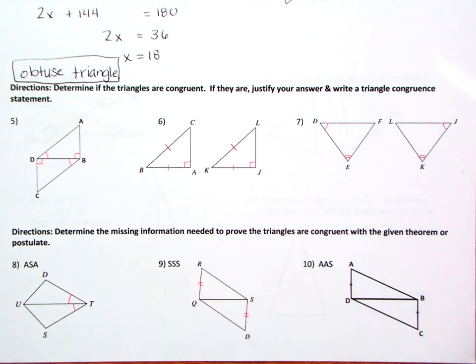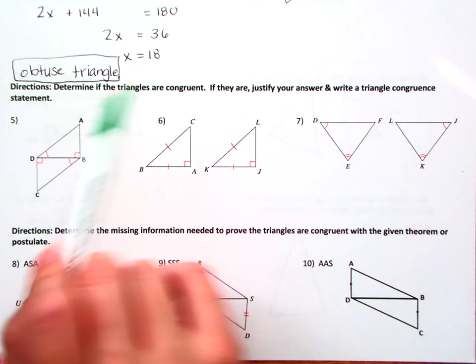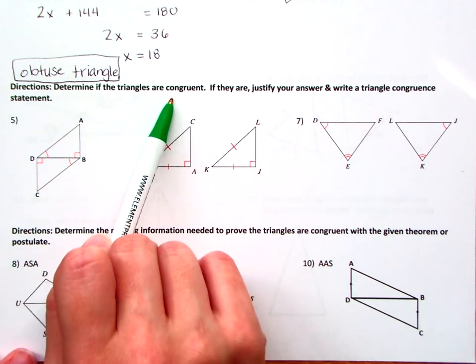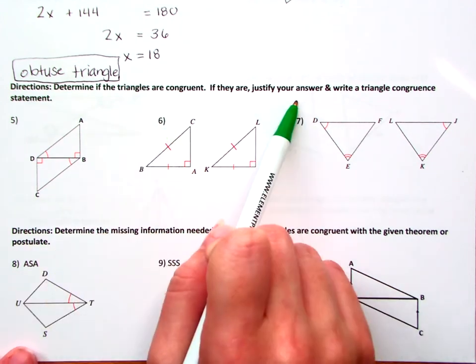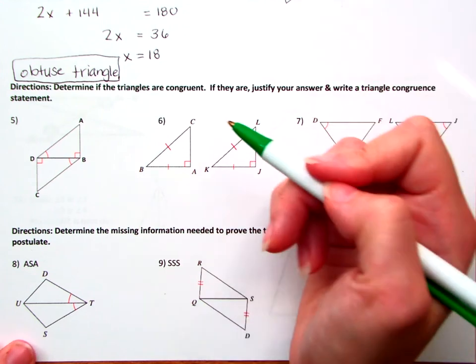This is numbers 5 through 10 on the study guide. On numbers 5 through 7, we're supposed to decide if the triangles are congruent, and then if they are, we're supposed to justify our answer and write a triangle congruence statement. So let's look at this one here.